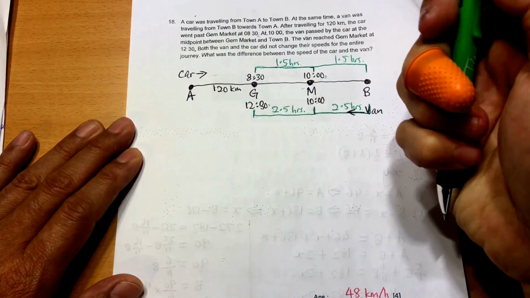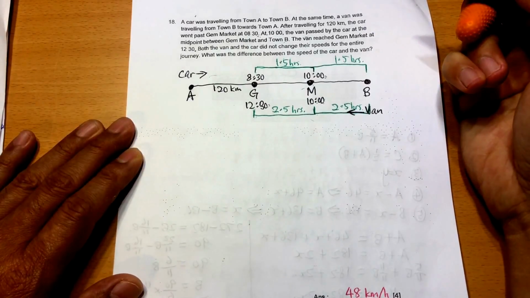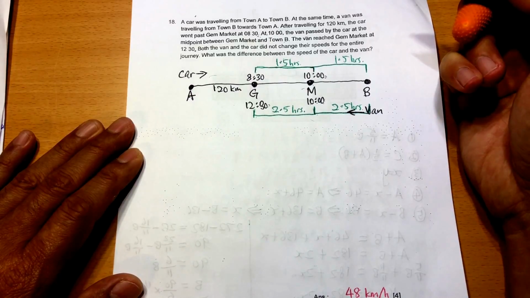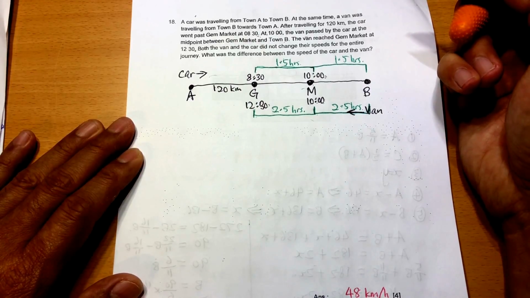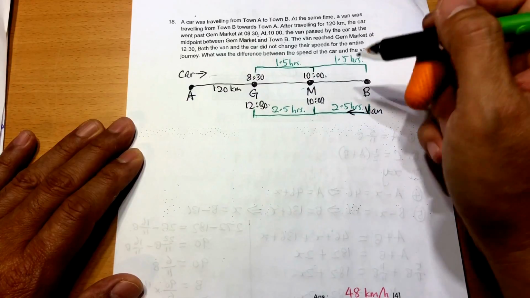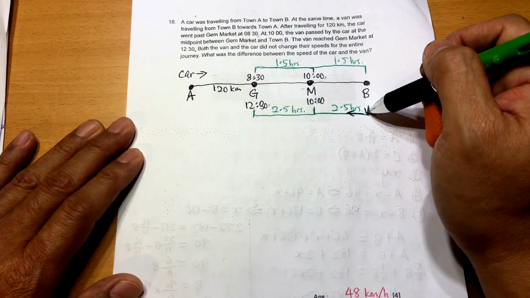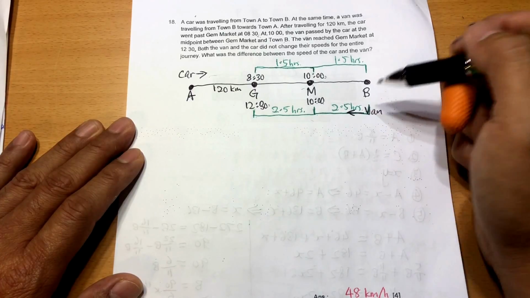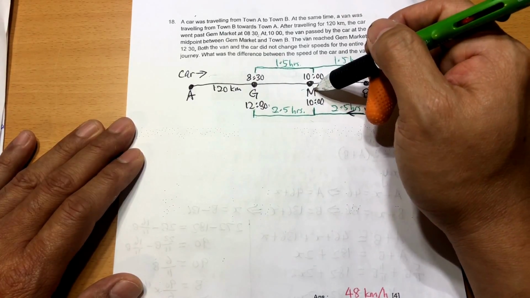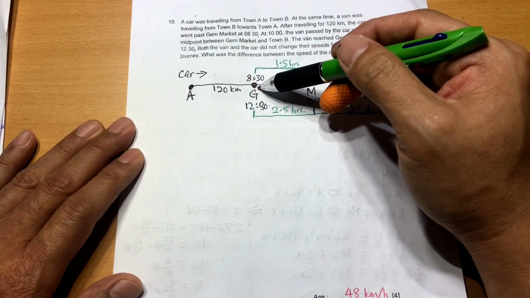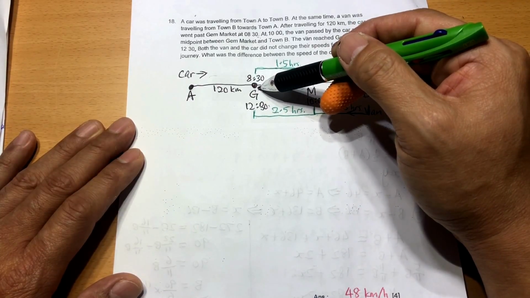Okay. So let me change to a different color pen now. So the van traveling from M to G, that's 2.5 hours.